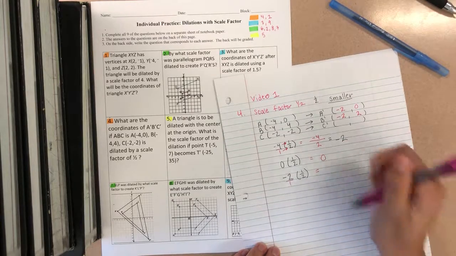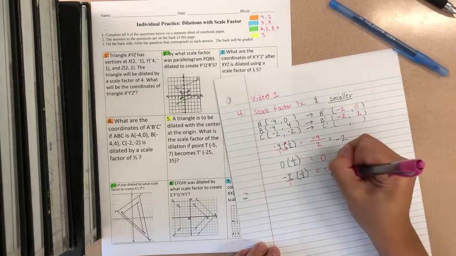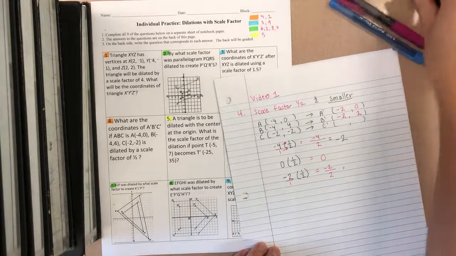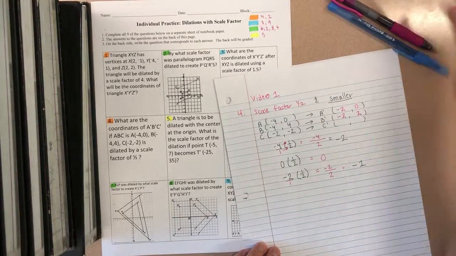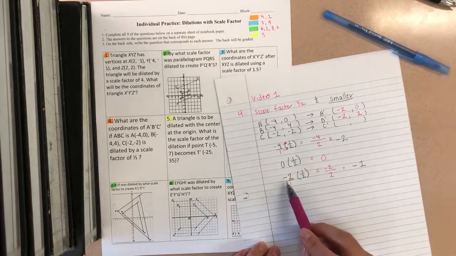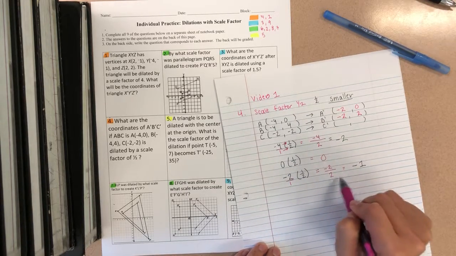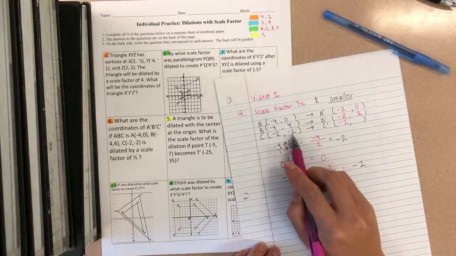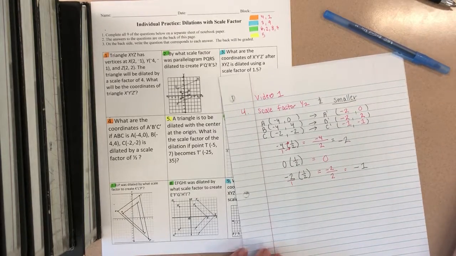So negative 2 times 1 is negative 2, and 1 times 2 is 2. If you simplify that down, you should have gotten an answer of negative 1. All right? So negative 2 times 1/2 is negative 1. And since these two are the same numbers, this will also be negative 1.